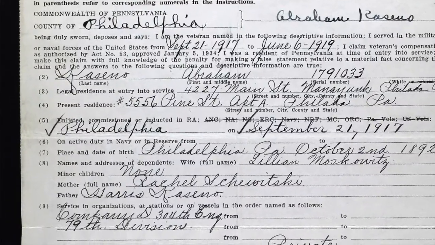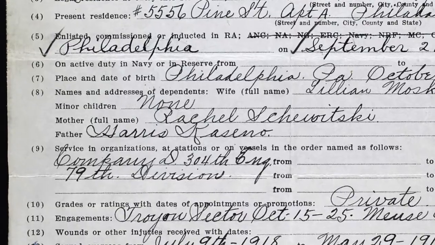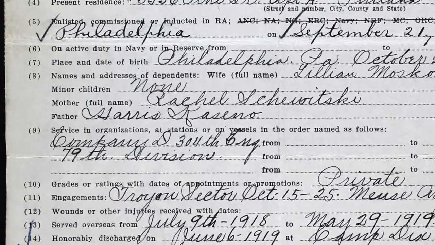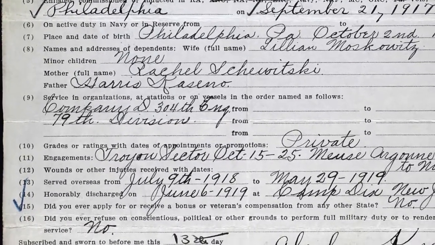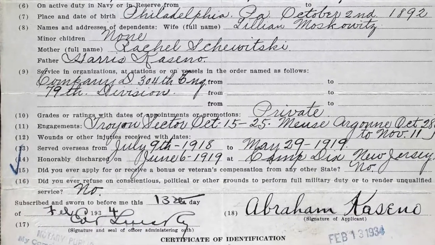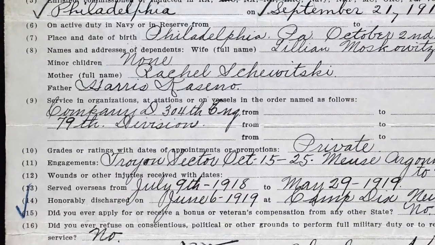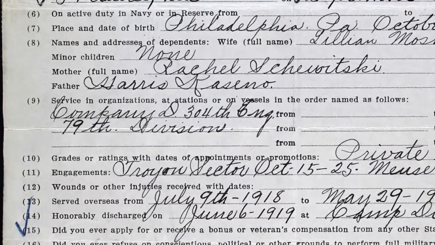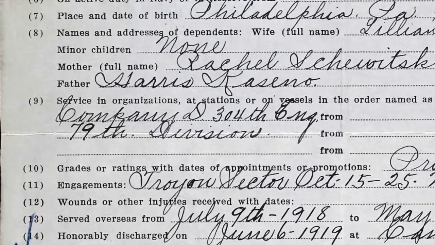It should list what company, battalion, and division he served in. It should also list any engagements he may have been in. It would also list any active duty while overseas. So for Abraham, from his compensation file, I was able to find out that he served in Company D of the 304th Engineers of the 79th Division.